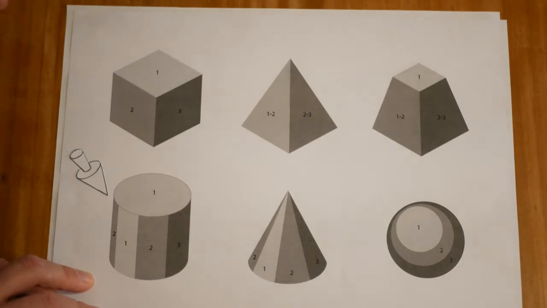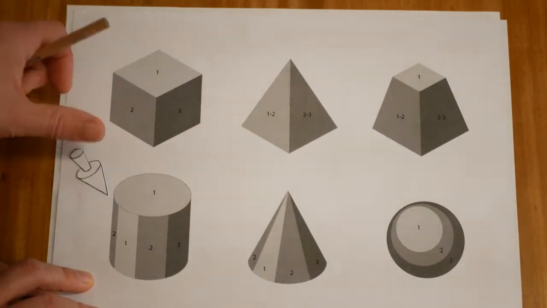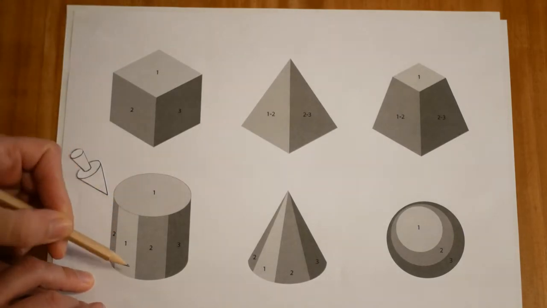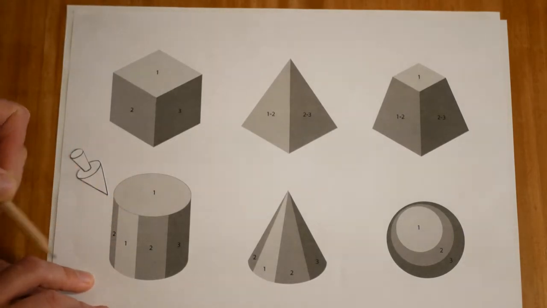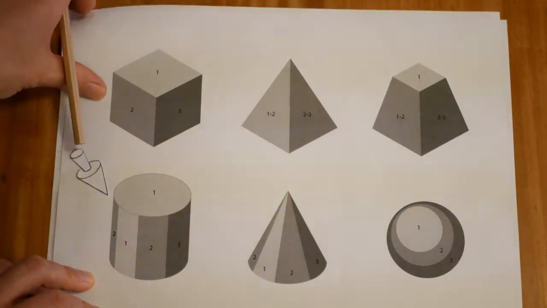Now, later on we might look at how material affects how we shade things. So if you're shading something that's very shiny, these lines will be very strong, but if you are shading something that's kind of fuzzy or soft, then the line will be really gradual in how it changes.